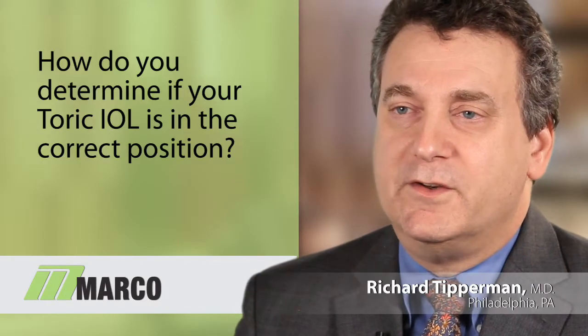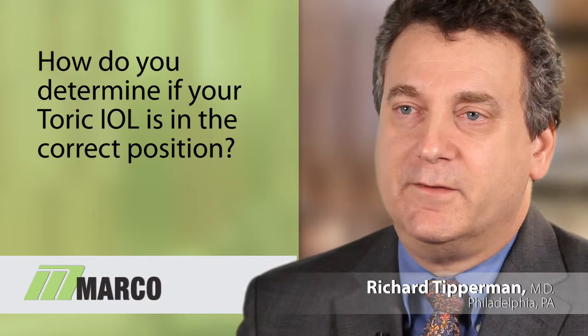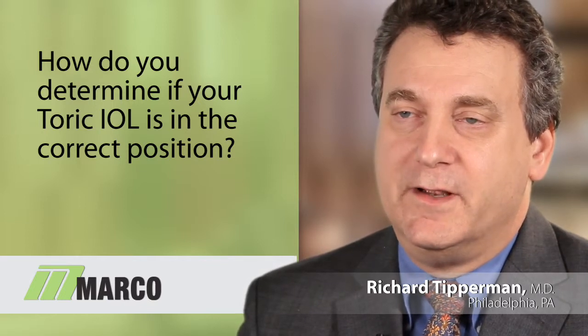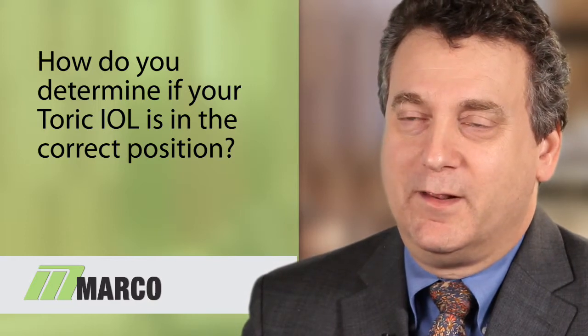Often at courses, physicians will ask, how do you determine if your toric implant is in the right position following cataract surgery, or if it's shifted? To some degree, pragmatically, if the patient is seeing well and doing well, it may be academic, and I'm less concerned about the position of the toric implant.